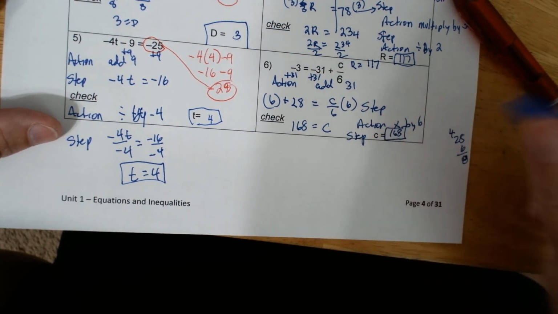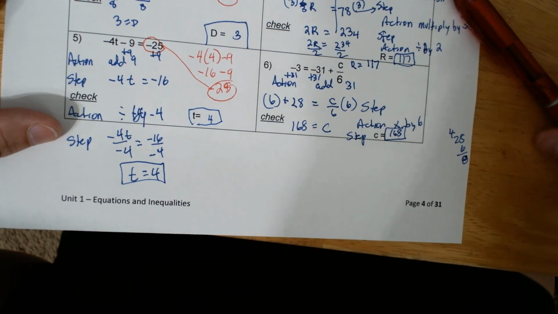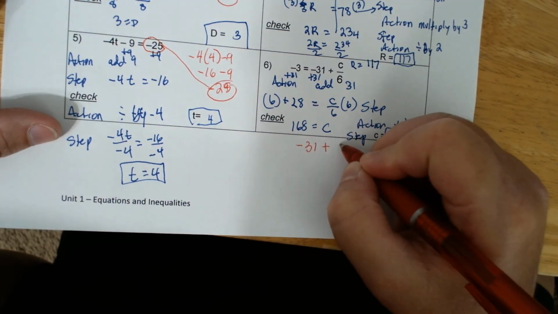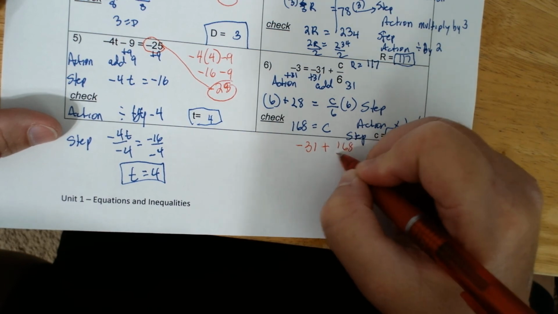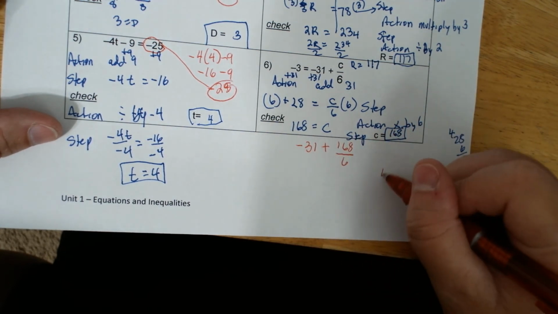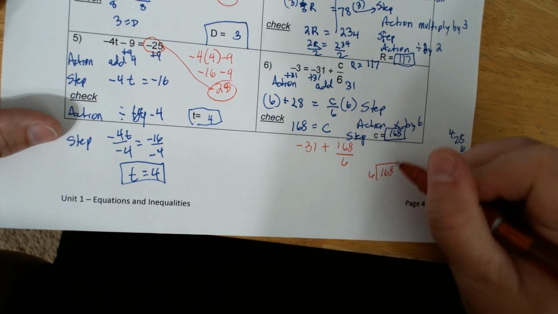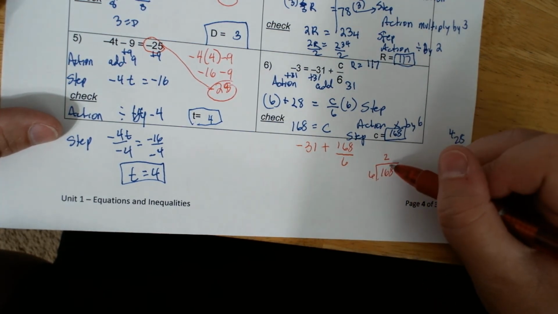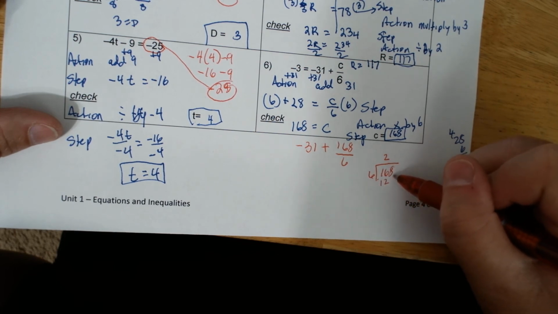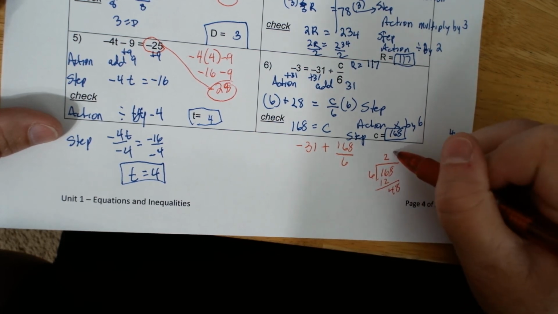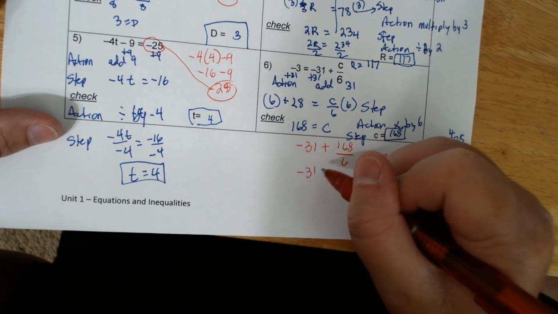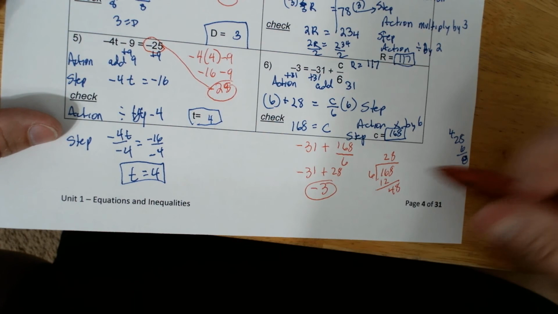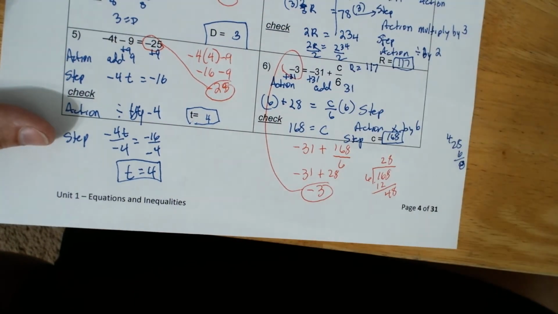168 equals C would be my step. So my check would be negative 31 plus 168 divided by 6. 168 divided by 6 is 28. Negative 31 plus 28 is negative 3, and that negative 3 is that negative 3 right there.